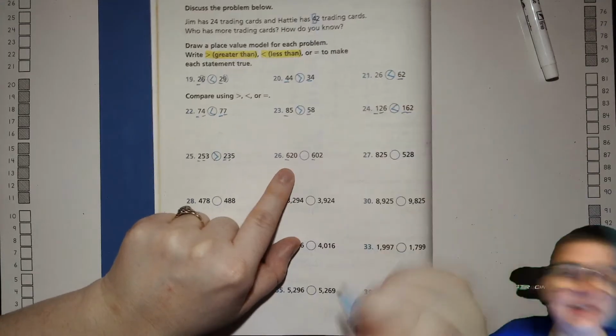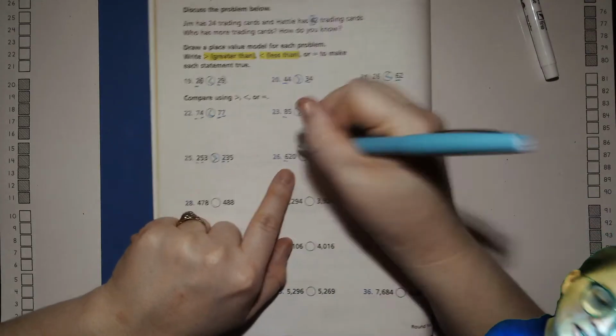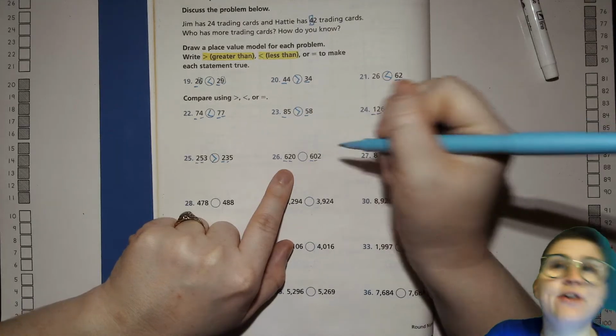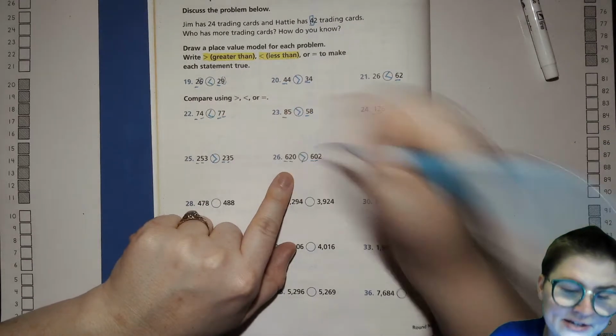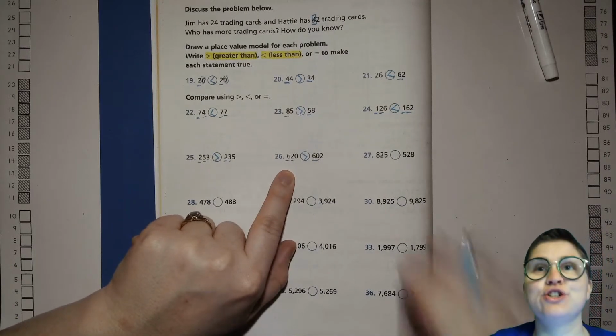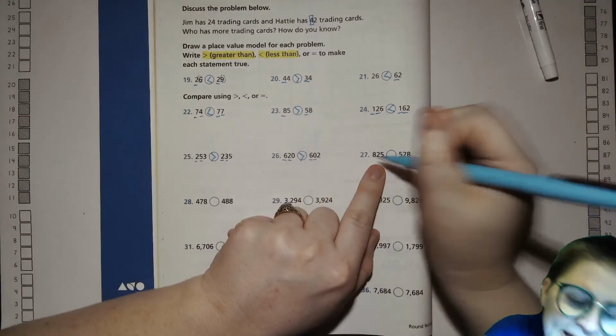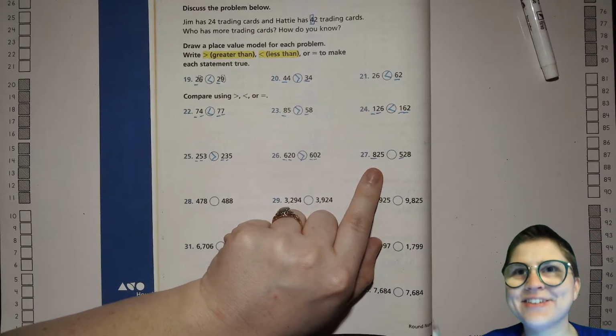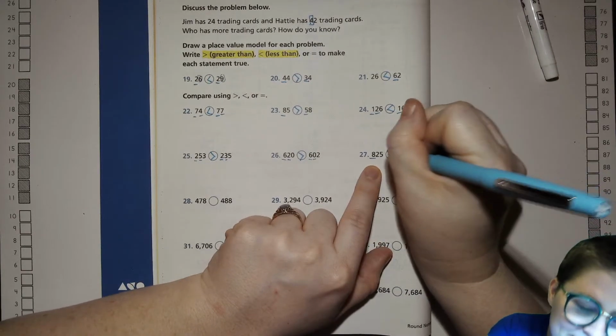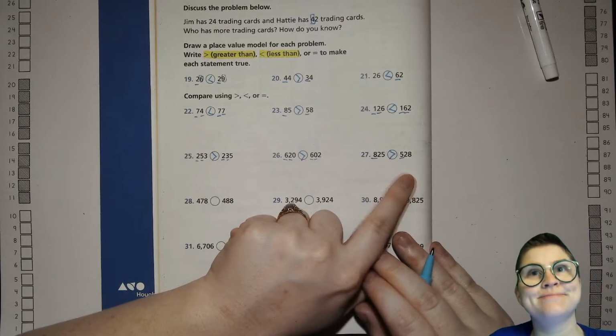600, that's the same, not very helpful. 20 versus no tens. Yeah, that 20 is bigger. So 620 is greater than 602. 800 versus 500. Ooh, we don't even need to look at the rest of those. 800 is greater than 500.